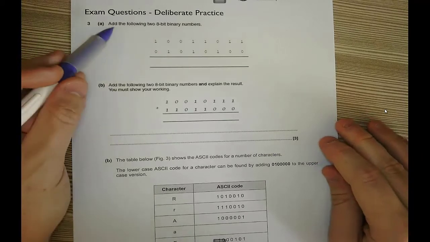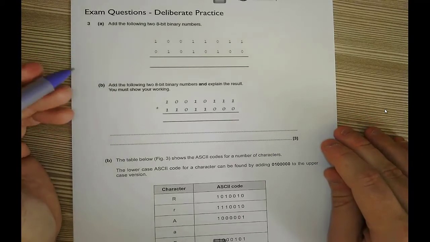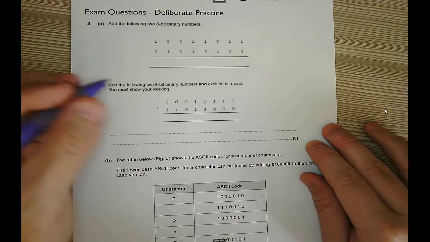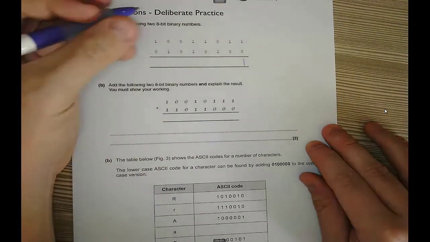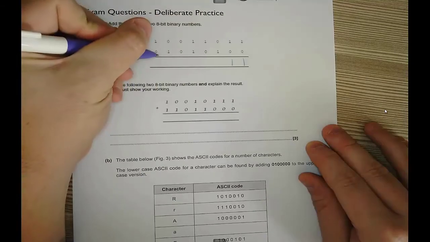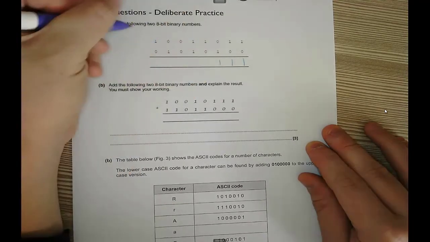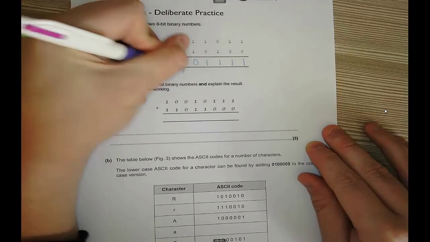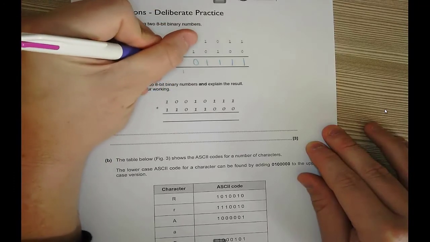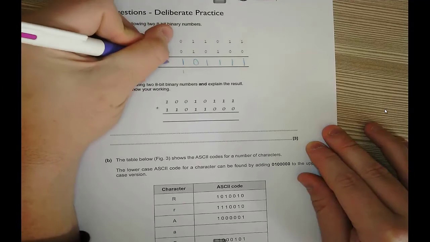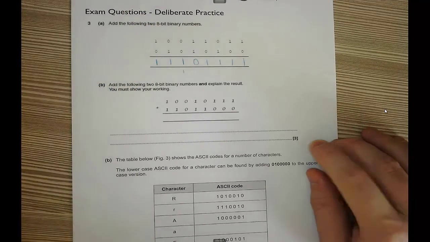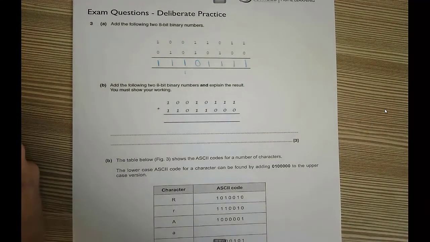First thing to do, it says add the following two 8-bit binary numbers. So we just need to perform binary addition with the rules we've already learned. So 1 plus 0 is 1, 1 plus 0 is 1, 0 plus 1 is 1, 1 plus 0 is 1, 1 plus 1 is 0, carry 1, 0 plus 1, the carried 1 is 1, 1 plus 0 is 1, and 1 plus 0 is 1. That would be enough to get the 2 marks.